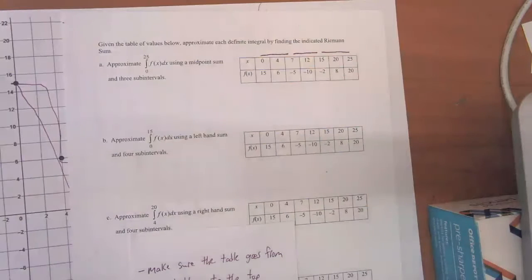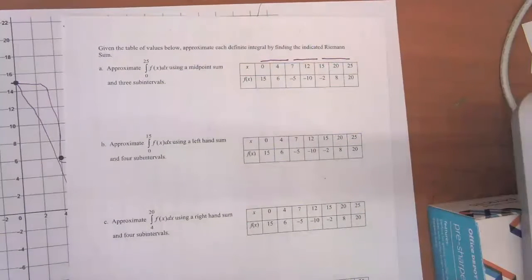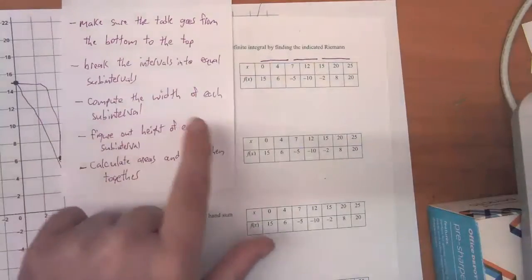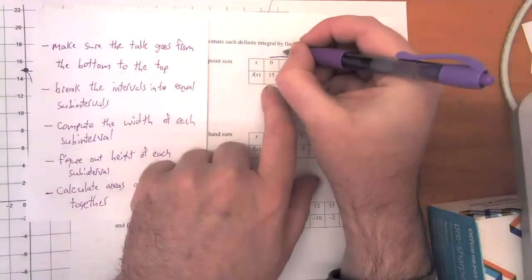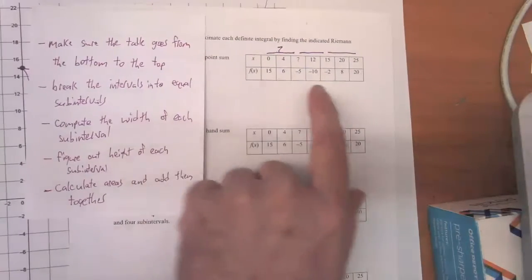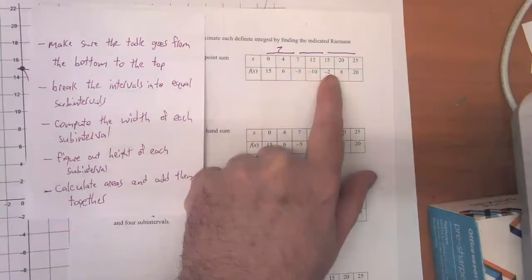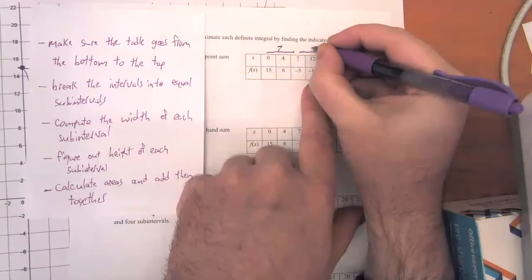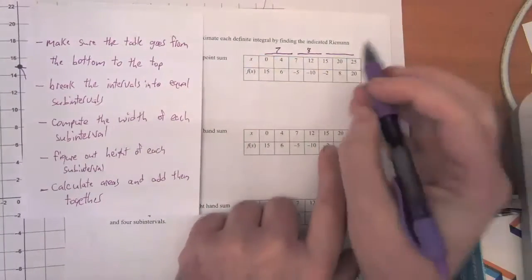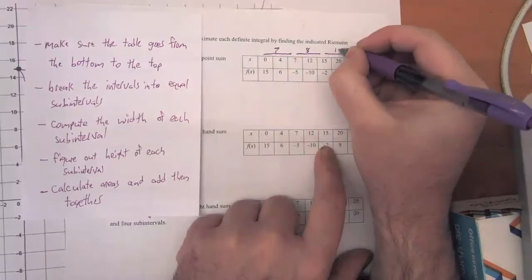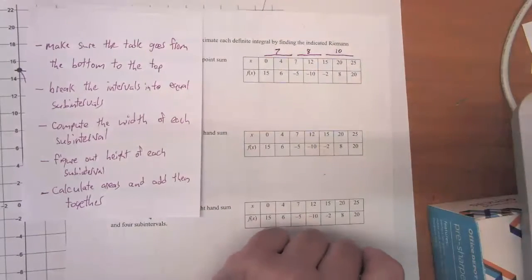Now from here, we're just going to use the Riemann sum formula that we did before, except this time we can't be sure that the widths of all of the rectangles are going to be the same. So we need to compute the width of each subinterval. This one goes from 0 to 7, so this rectangle is going to have a width of 7. The next one goes from 7 to 15, so 15 minus 7 is 8. And the last one goes from 15 to 25, so this third rectangle has a width of 10.